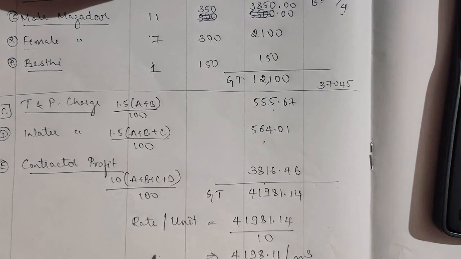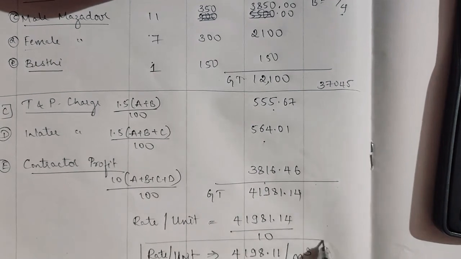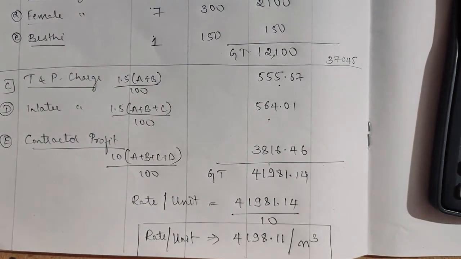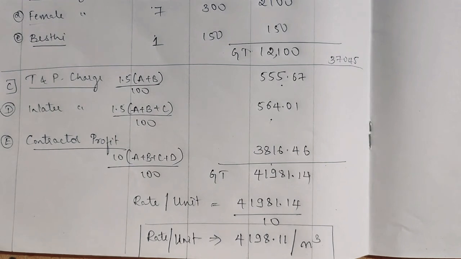This is the rate per unit for the size stone masonry. For 1 unit it will be 4198.11 per meter cube. So this is the way we will calculate the size stone masonry work in the foundation. Now let us go to the next problem.